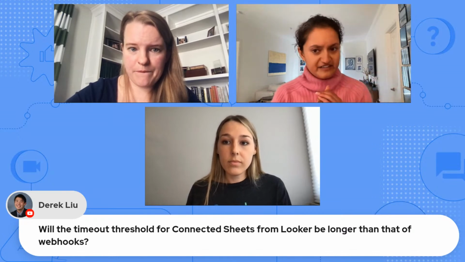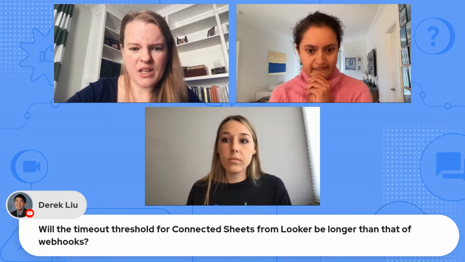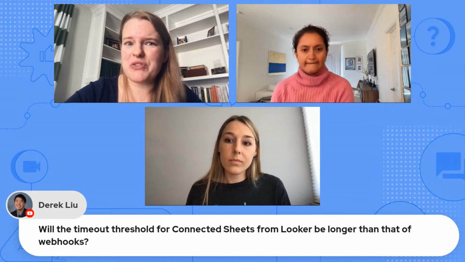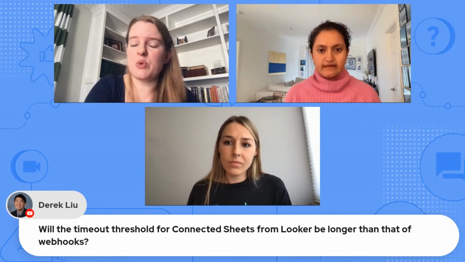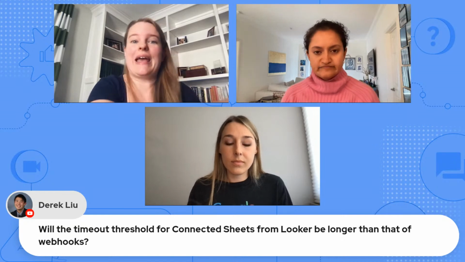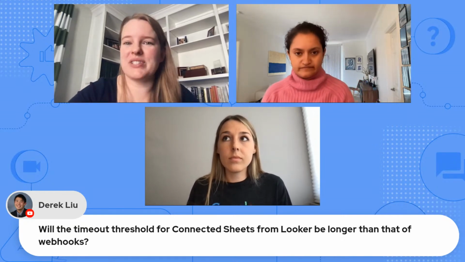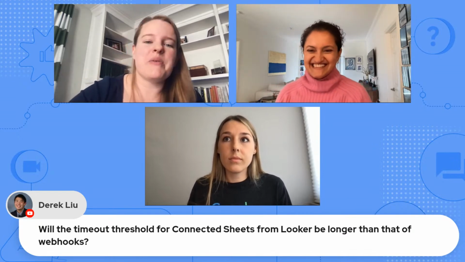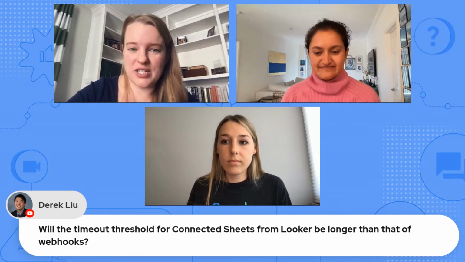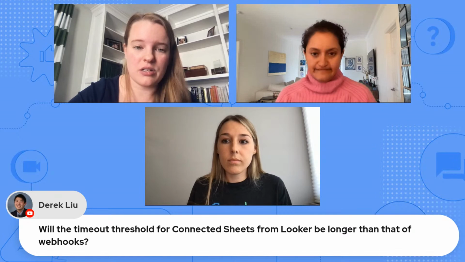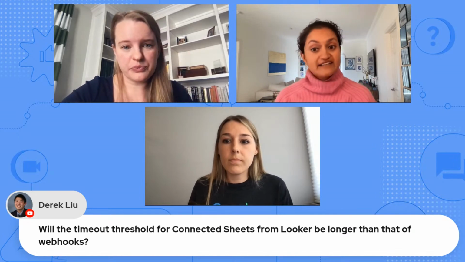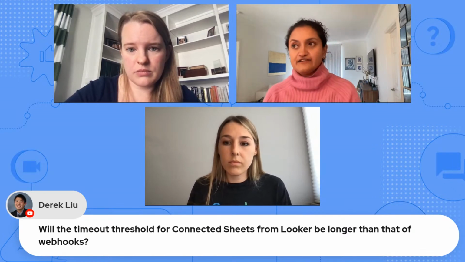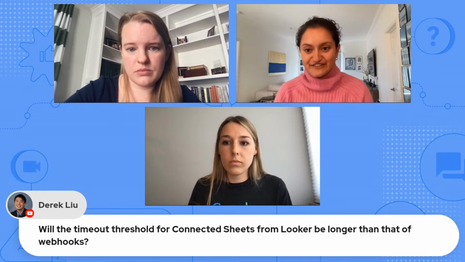But I believe there are timeouts on the Looker side too, right? Yes, I believe Looker will make an attempt for a maximum of 30 minutes, at least related to webhooks. If Looker can't communicate with that webhook destination in 30 minutes, the query times out. So it sounds like the timeout on the Sheets side would be more of the constraint in connecting the two together. Yes, and that's something we are thinking about, and you will hopefully see blogs about it in the future on how we're trying to improve that.